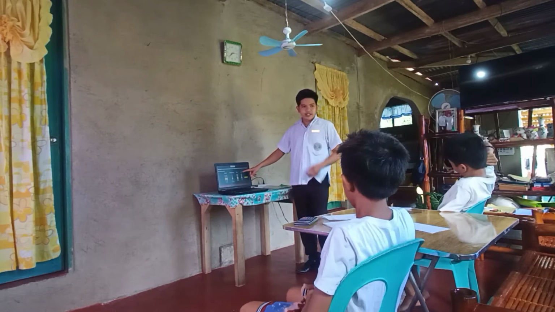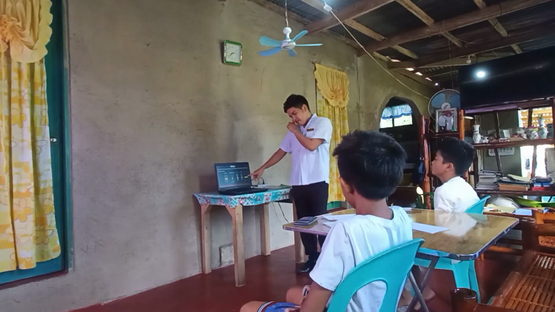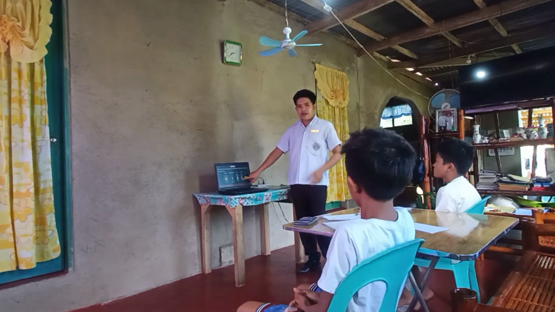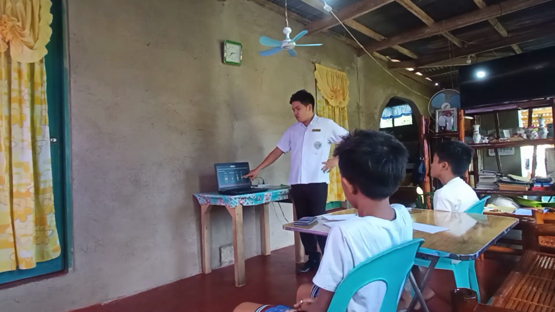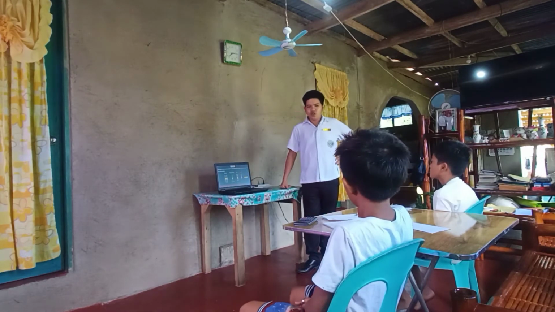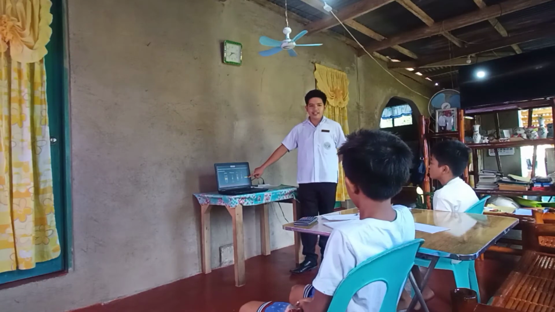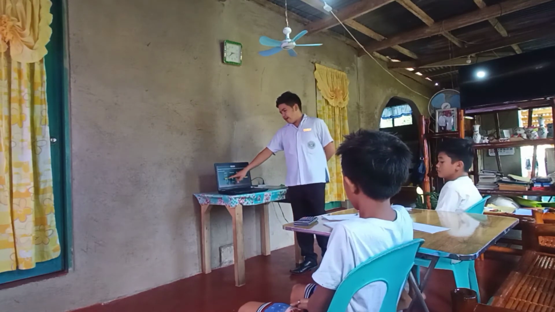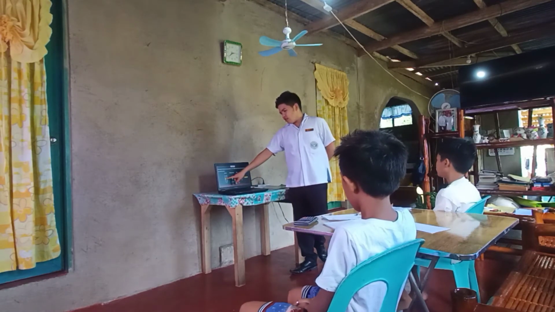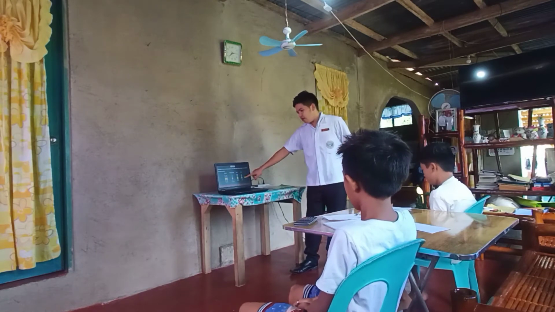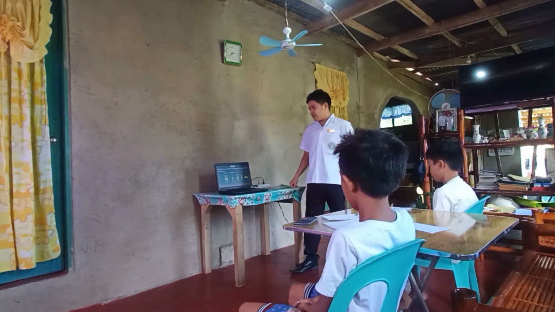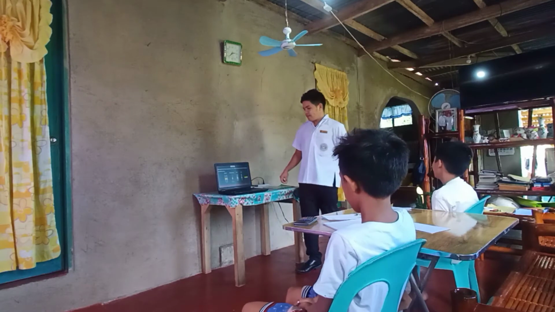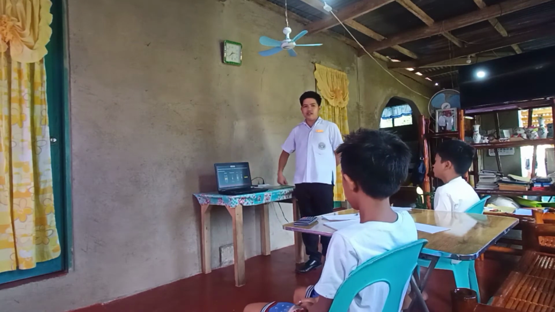So magbase ka sa cumulative frequency. So ag 9 kay di naman nakabot sa 20. Nya 23 abot. So mo ni ang imong median class. So ang median class ay nagsuod sa 26 to 30. Gi-highlight mo ni imong median class. Ug 9 di makaabot ang 20.